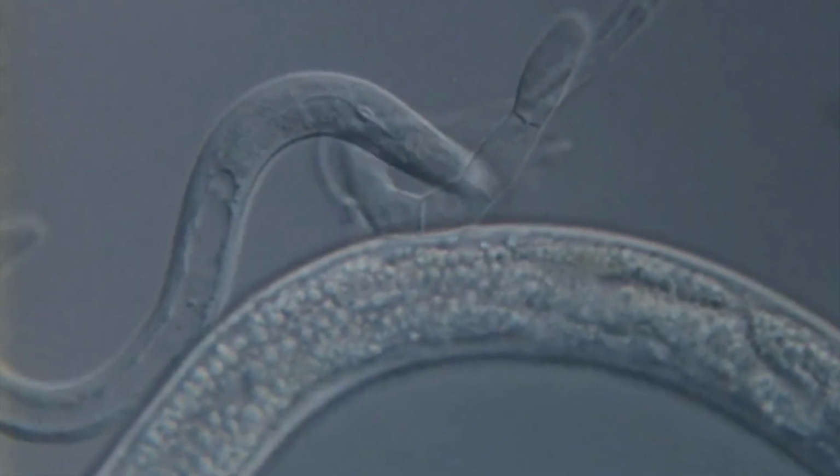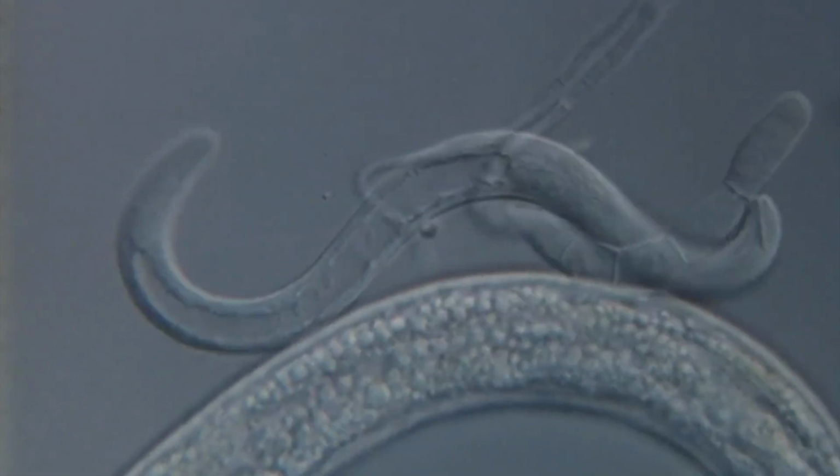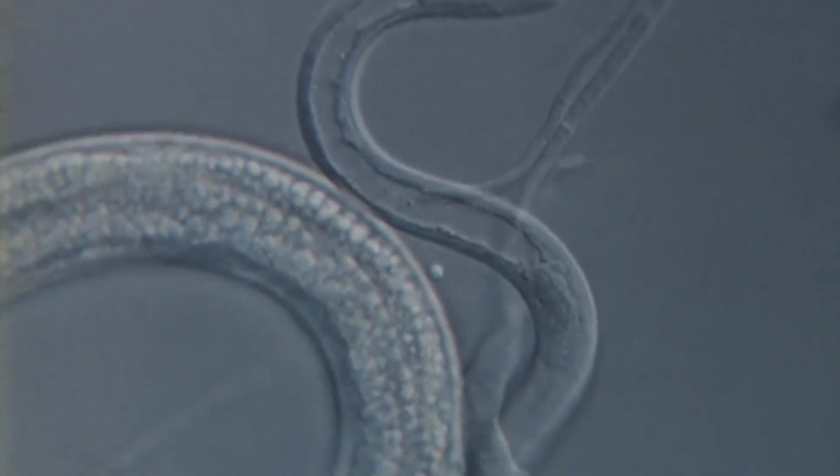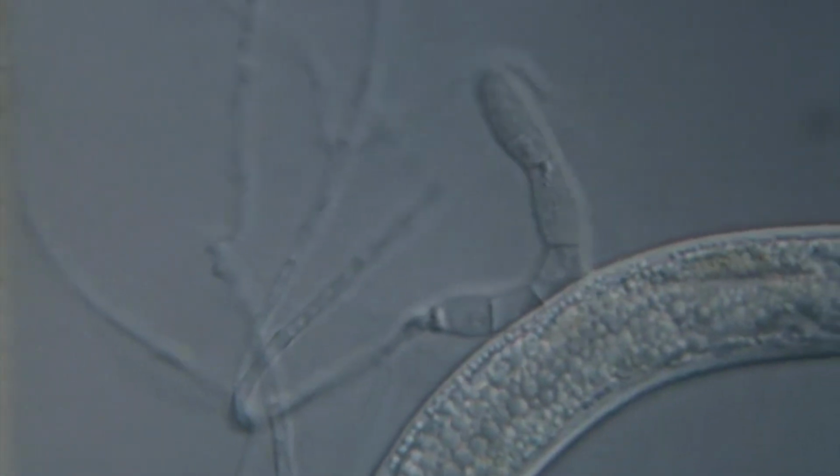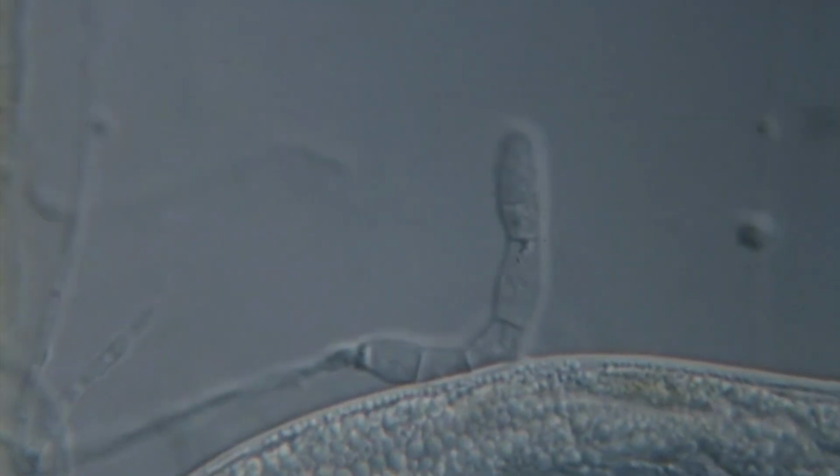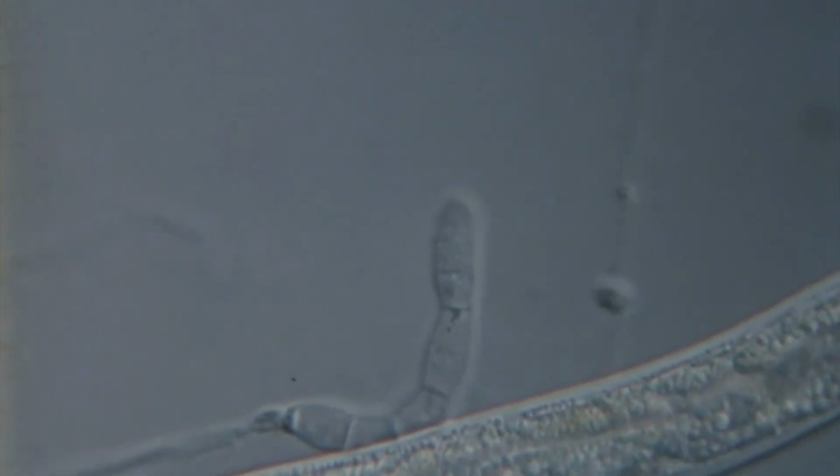But at the same time, it can also not be trapped by any of these cells, which is interesting. And you can see here just how much the nematode is pulling on the hyphae. And this time-lapse shows just how strong this adhesion is. And no matter how much the poor creature tries to break free, it is just impossible to do so.